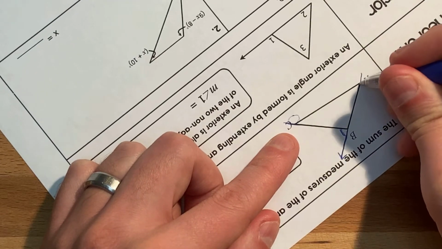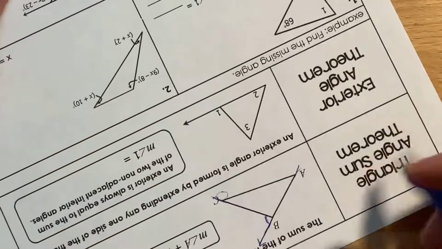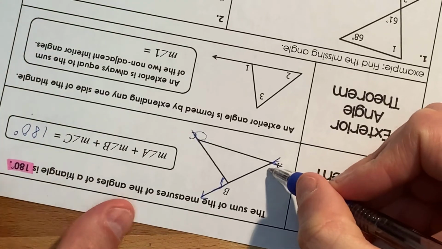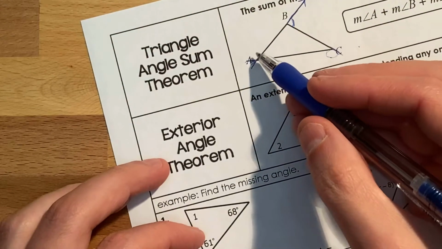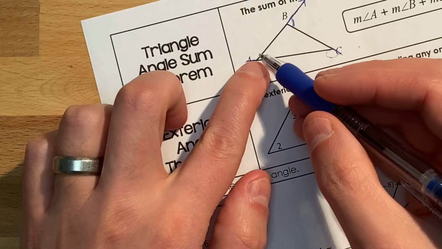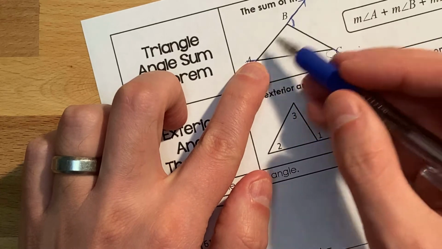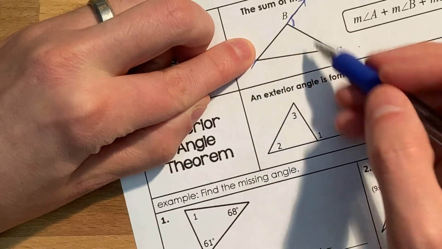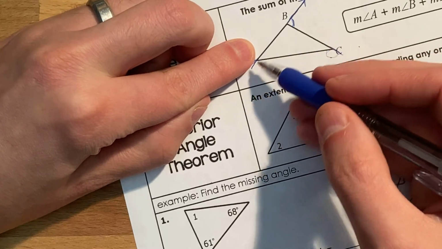Or if I wanted to do like this, then this would be an exterior angle. Or if I felt like doing this, then that would be an exterior angle. Right there, right? This could be an exterior angle from this triangle, or this could be an exterior angle from that triangle. So it's just extended anyway.